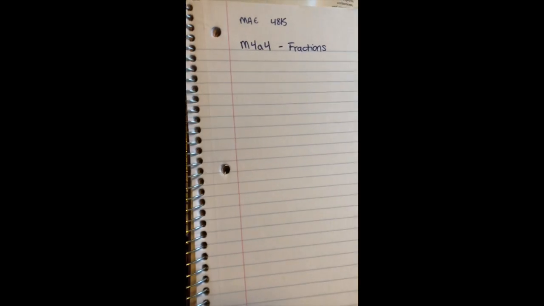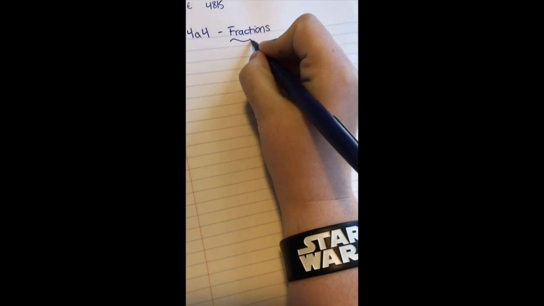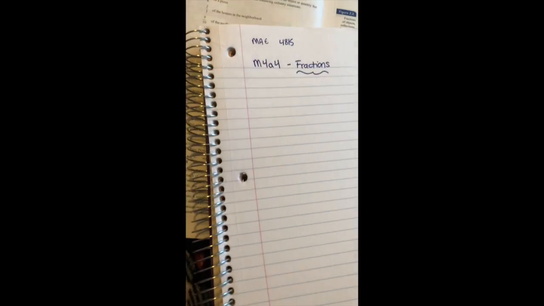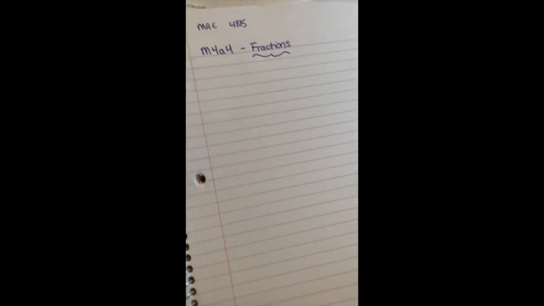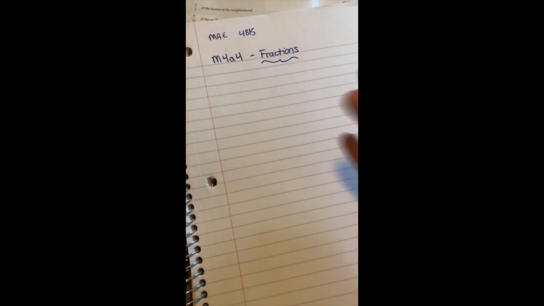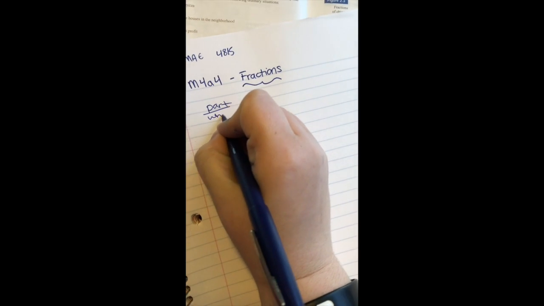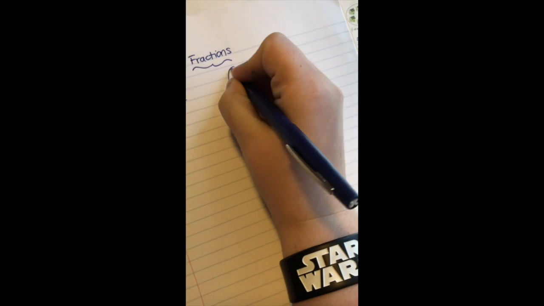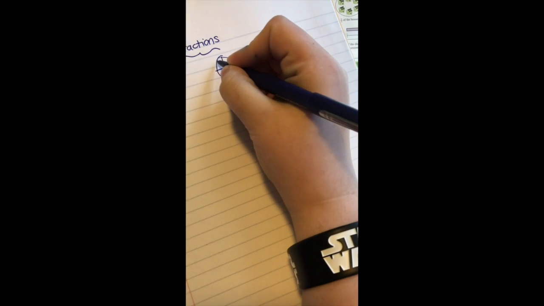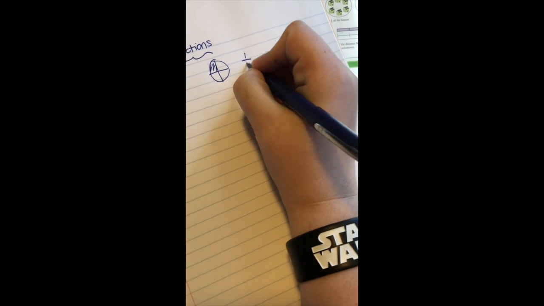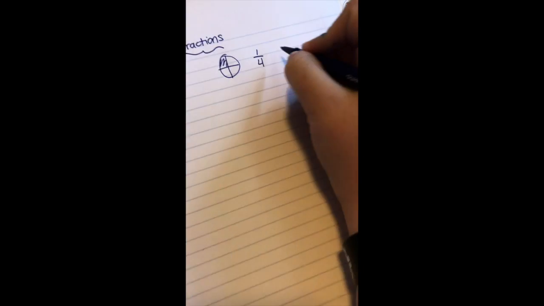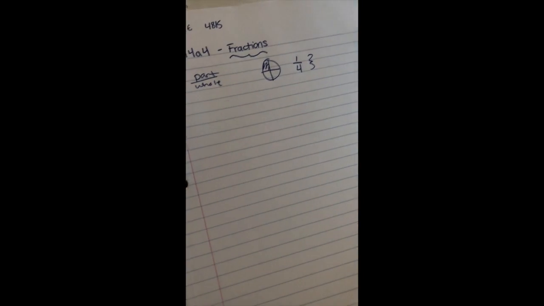So today our main focus is going to be fractions. With fractions, there are so many different things that you can do. Fractions typically represent a part of a whole. So you can talk about eating a pizza, and if you have 1 out of the 4 pieces of pizza, this 1/4 is a fraction.